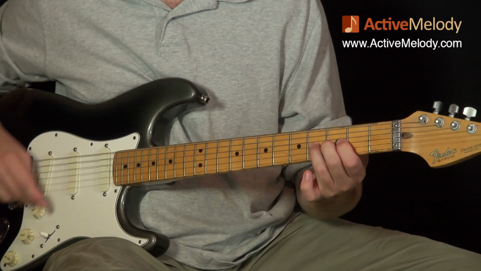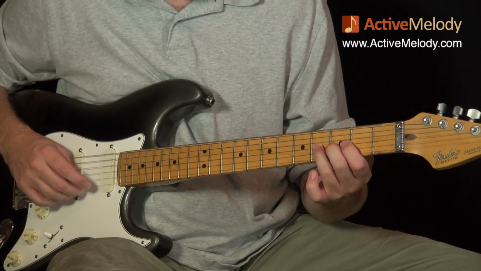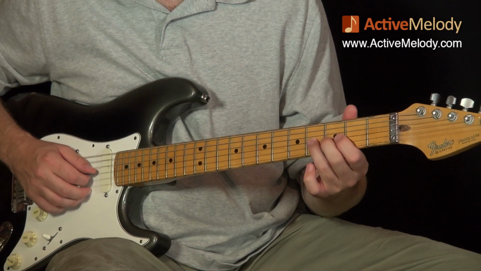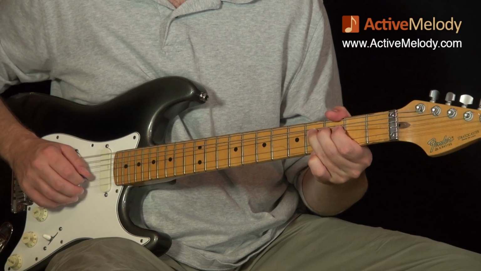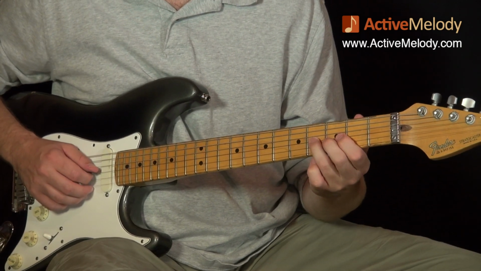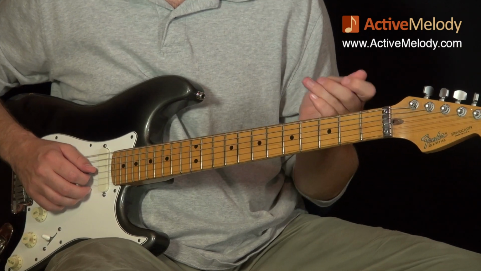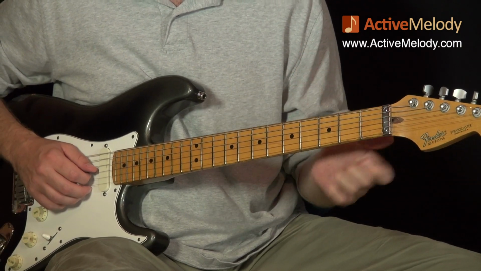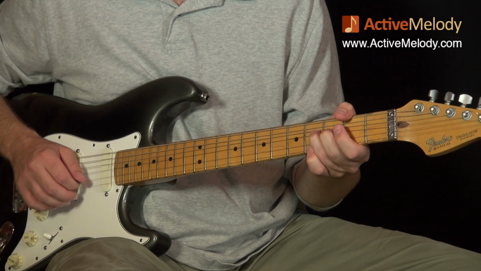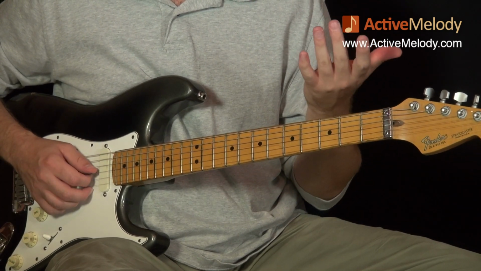Is that 3rd string on the 4th fret? And so the challenge here is to hit the note every time. What you're doing is bending it, releasing the pressure, bending it, releasing it. But every time you bend it, you gotta try and hit that note. Otherwise, it's gonna sound really, really off.